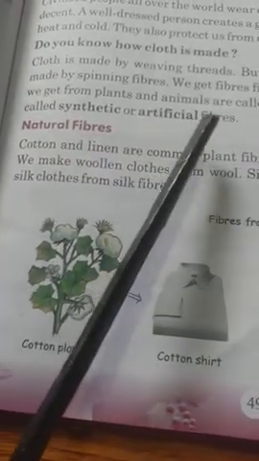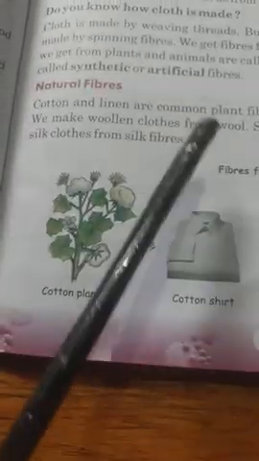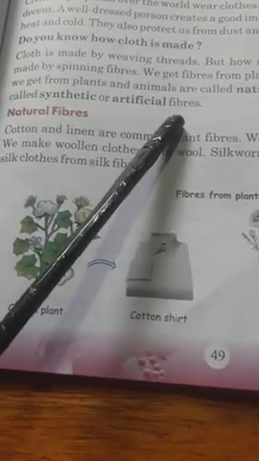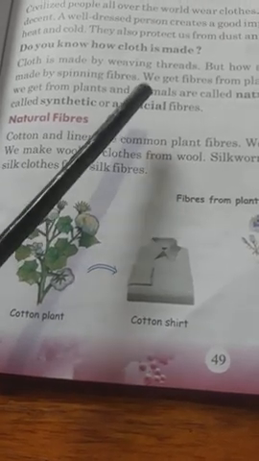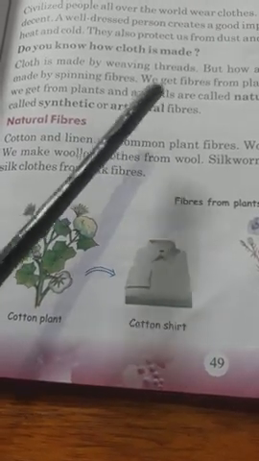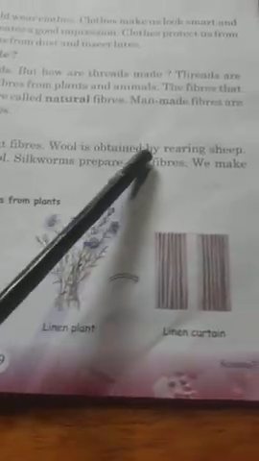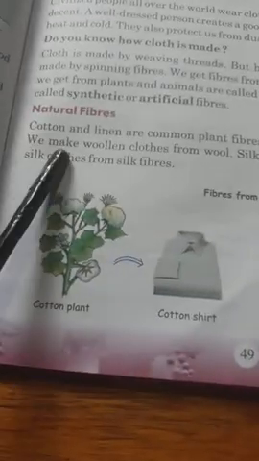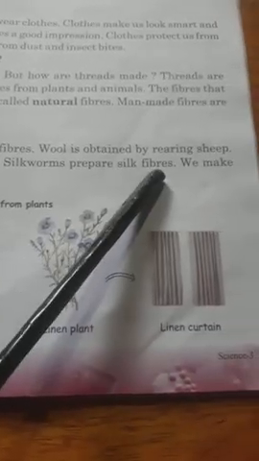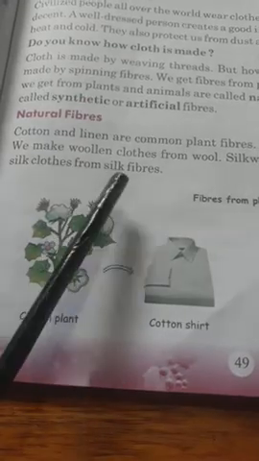Man-made fibers are called synthetic or artificial fibers. Keep in mind that man-made fibers are called synthetic or artificial, and pure fibers are what we get from plants and animals. Natural fibers. Cotton and linen are common plant fibers. Wool is obtained by rearing sheep. We make woolen clothes from wool. Silkworm prepares silk fibers. We make silk clothes from silk fibers.